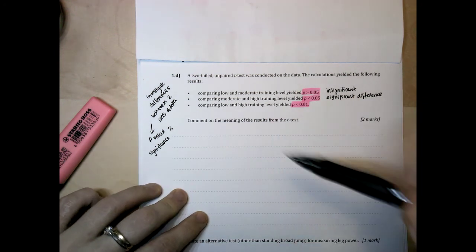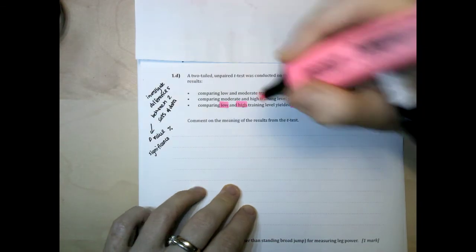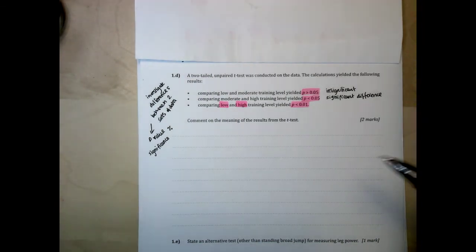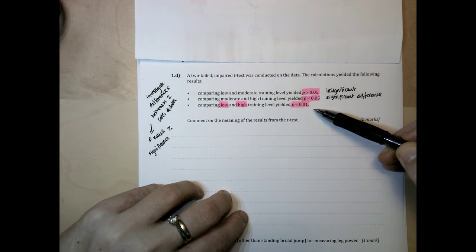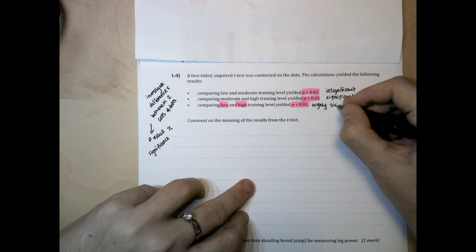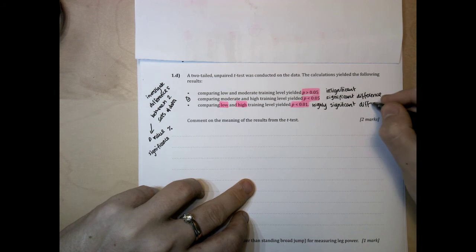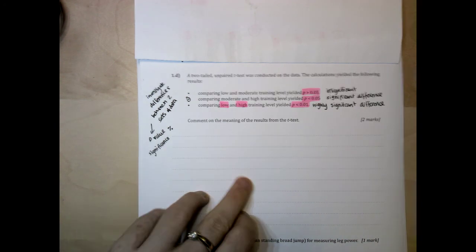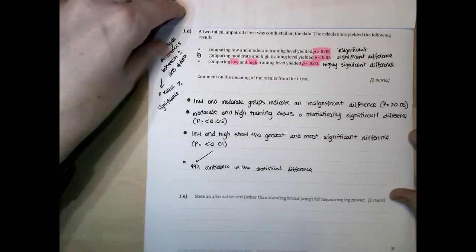The interesting group is when we look at the low and high results in terms of training and the impact on the standing broad jump, and we can see that low and high has a p-value of less than 1%. What that means is there is a highly significant, or most significant in comparison to the above, difference. This is the most significant difference between data sets. So we have to form an answer for that. Okay, and there's our answer.